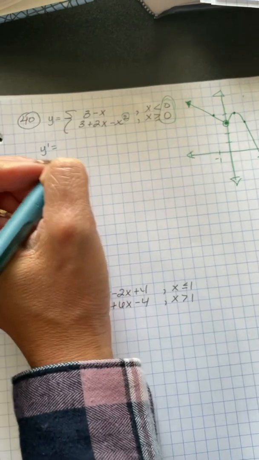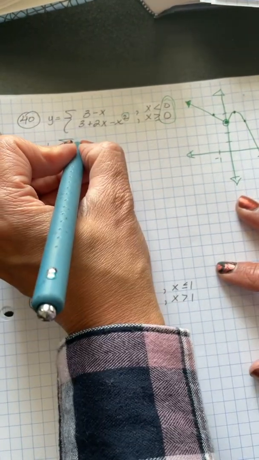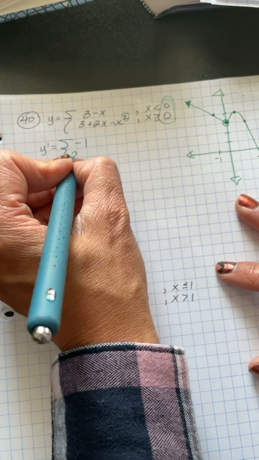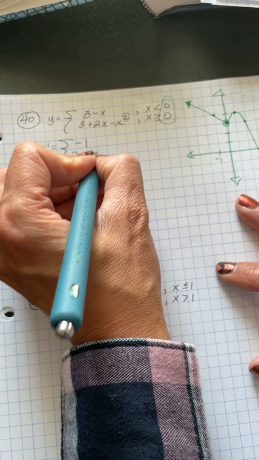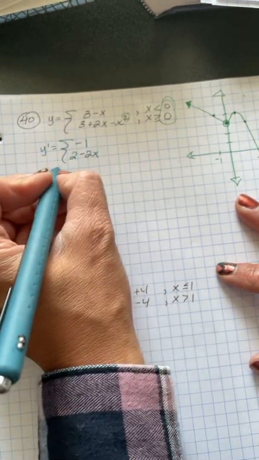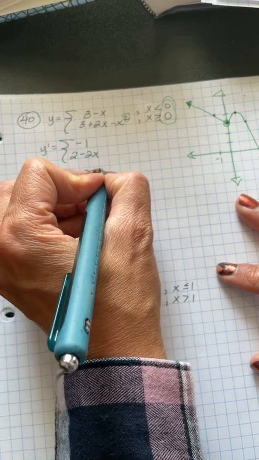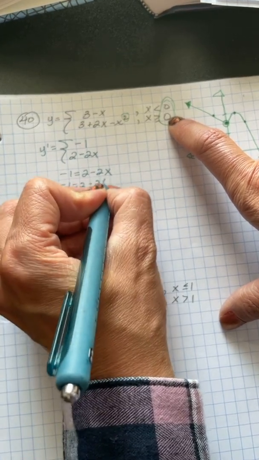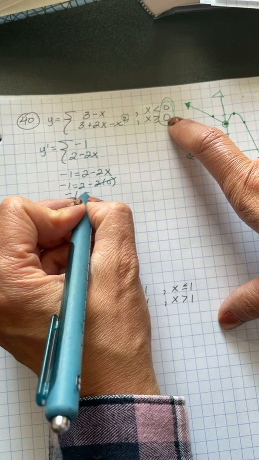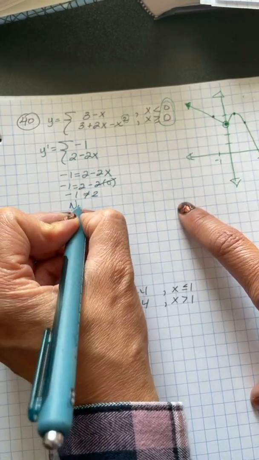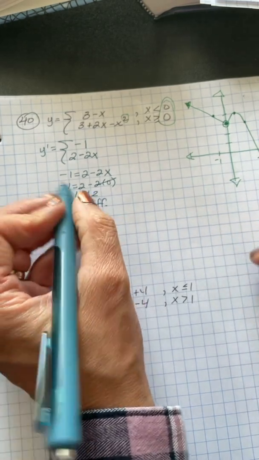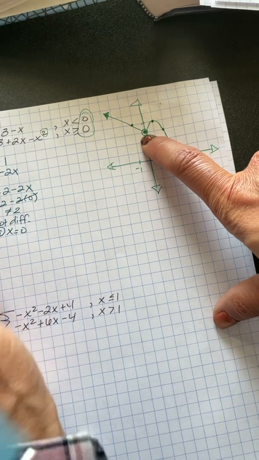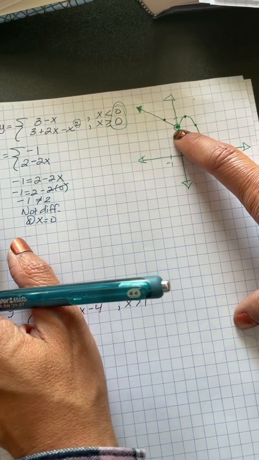So y prime: the derivative of 3 minus x is negative 1. The derivative of 3 is 0. 2x would be a 2. Negative x squared would be a negative 2x. And let's set these equal to each other. Remember, we have to plug in the 0 for x. So that wipes out, but negative 1 does not equal 2. So this shows that it's not differentiable there. But we knew that it wasn't differentiable at x equals 0, because at x equals 0, there is a corner. So that's why. Okay.